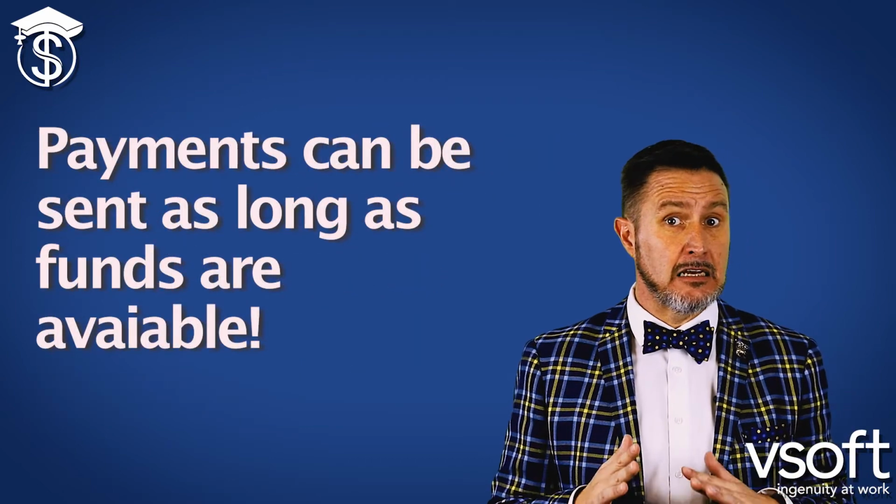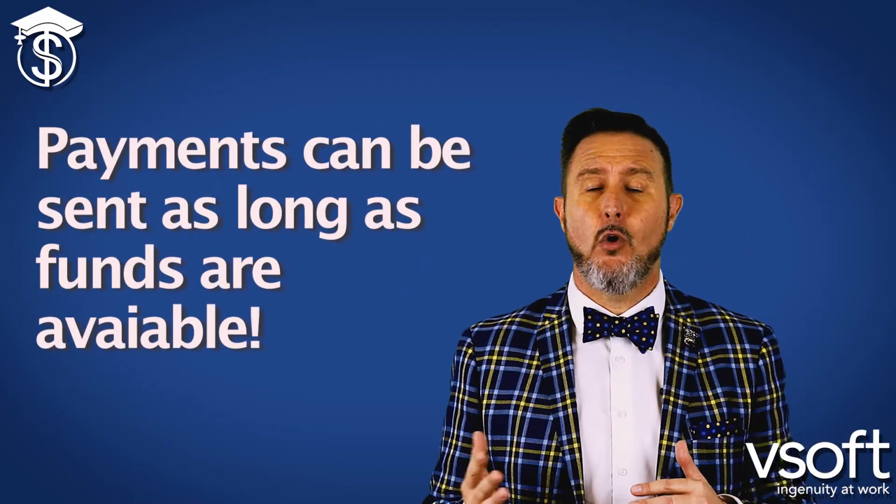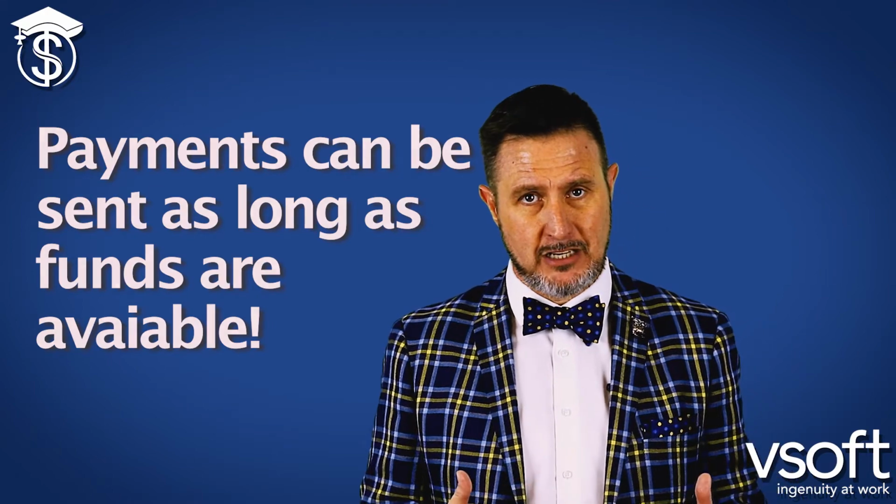But that doesn't mean payments can't be sent or that they're going to be automatically rejected. You have to get to no money for that to actually happen.